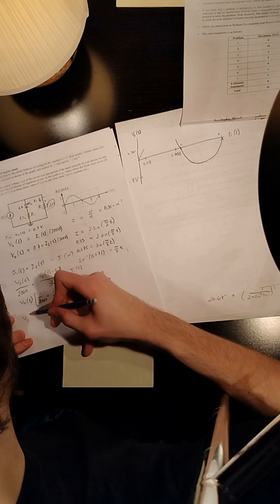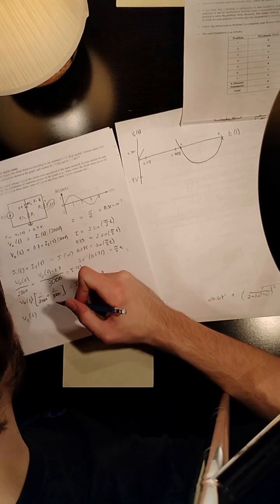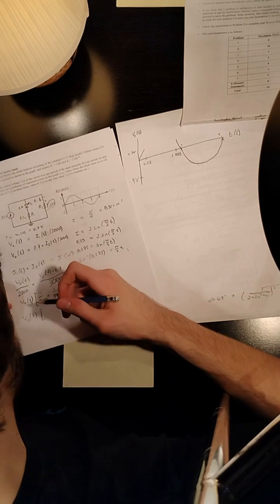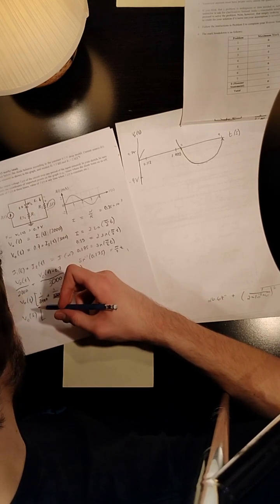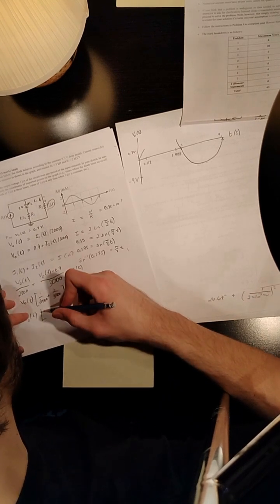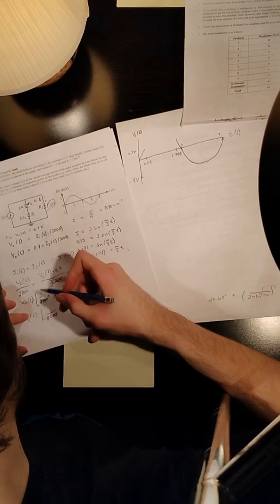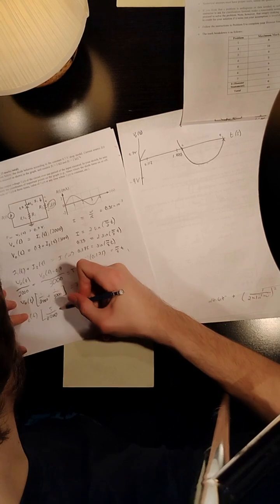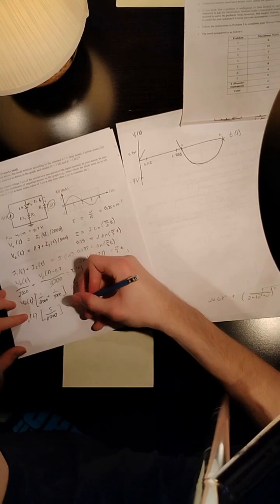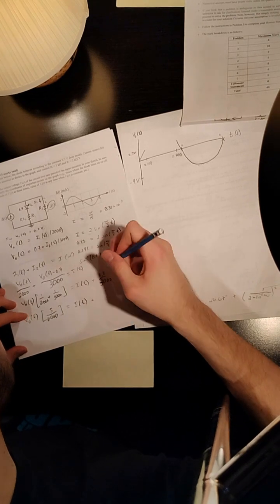I'll just do it. Multiply this by 3 and this by 2. You should end up with over 6,000, and this would be 3, this would be 2, so you get 5 over 6,000. It's equal to I of t plus 0.7 over 3,000.